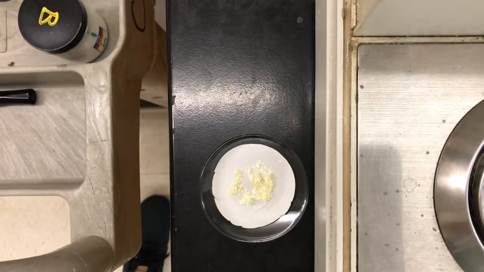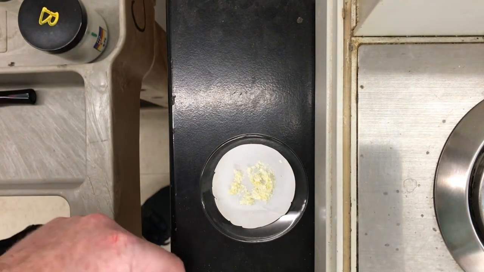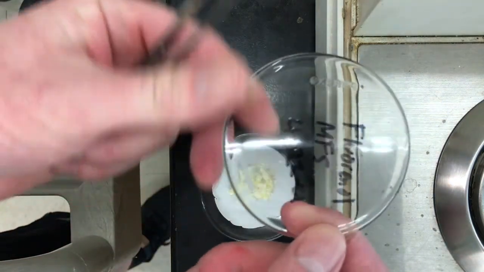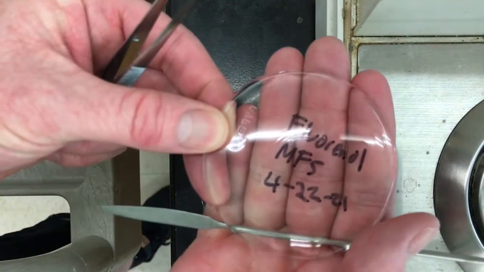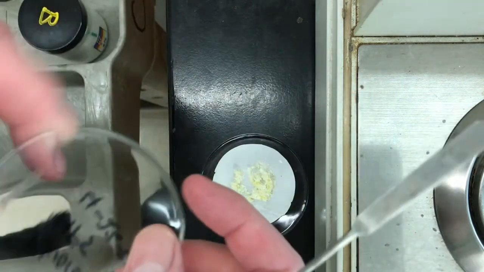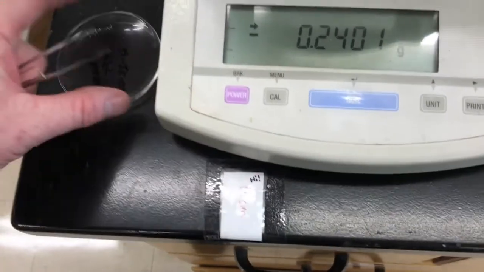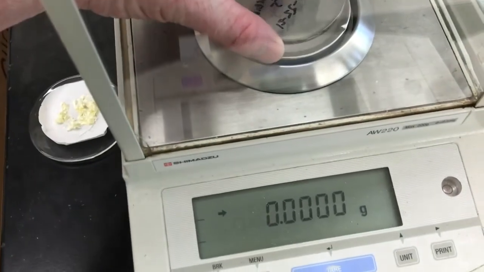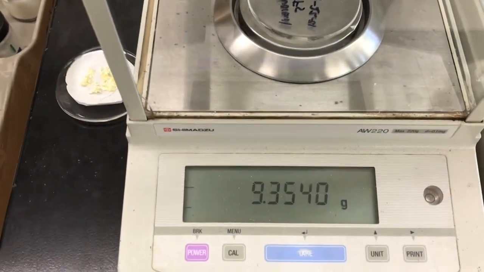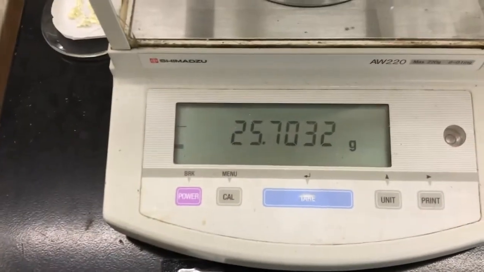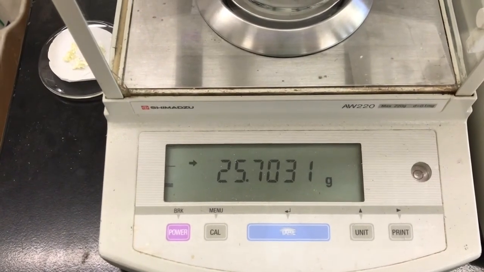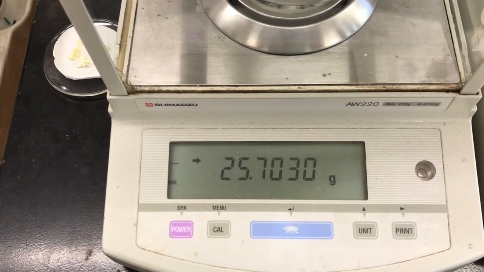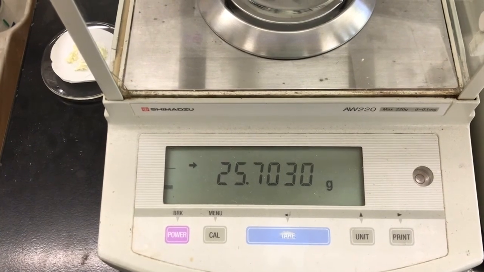The fluorinol has been drying for about an hour, so I'm going to transfer it now to a watch glass. I'll first weigh this watch glass empty and then get the mass of the crystals. So first I'll zero the balance pan to get the mass of this watch glass. So 25.730, with that. Okay, so now let me take this out.